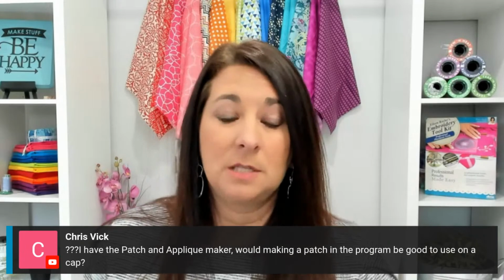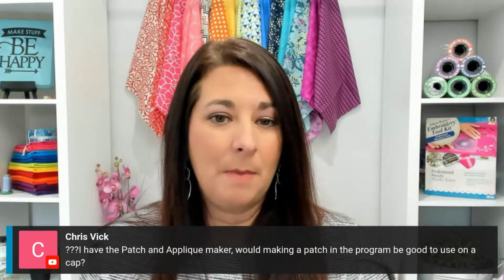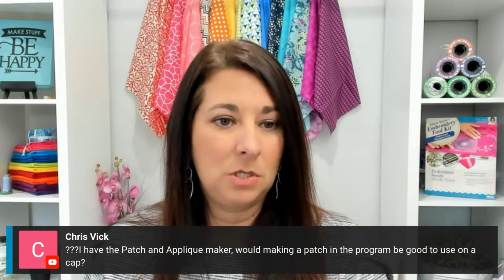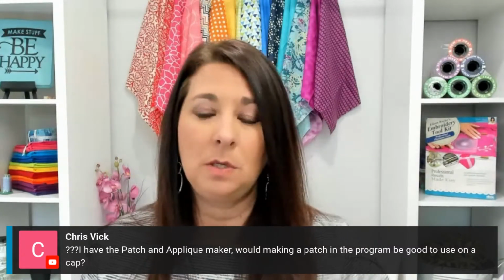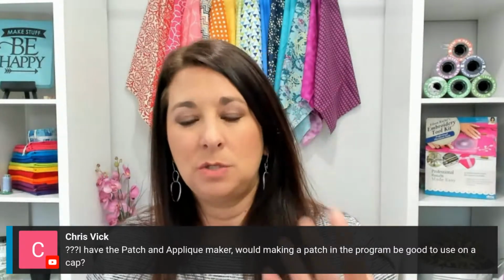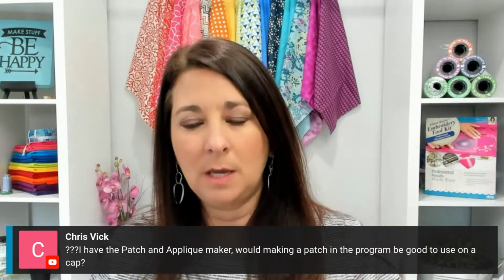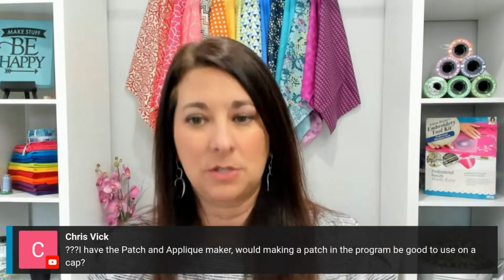And then Chris says she has Patch and Applique Maker, and making a patch in this program would be good to use for a cap. Yes, absolutely. You could make a patch that you stitch right onto a cap, or you can make a patch freestanding and then sew it onto your cap with this program. So absolutely. I love that you guys already have questions.